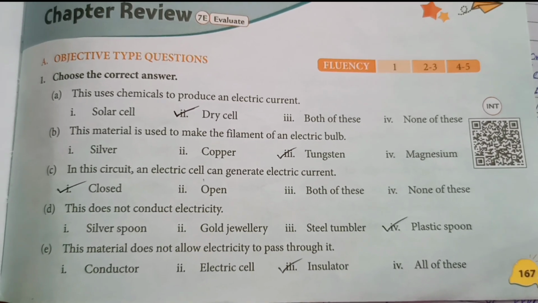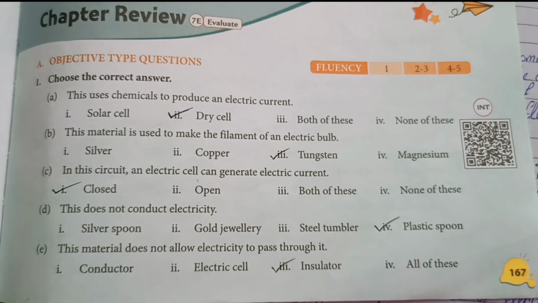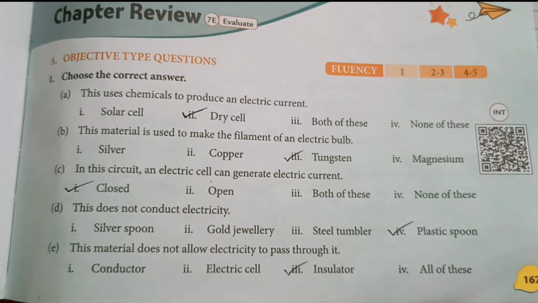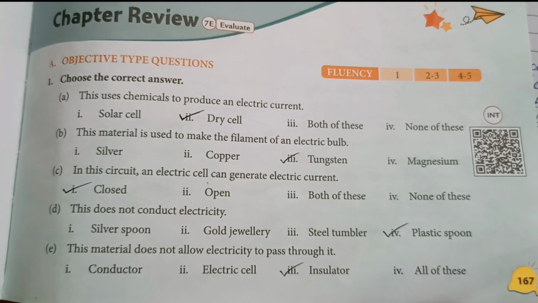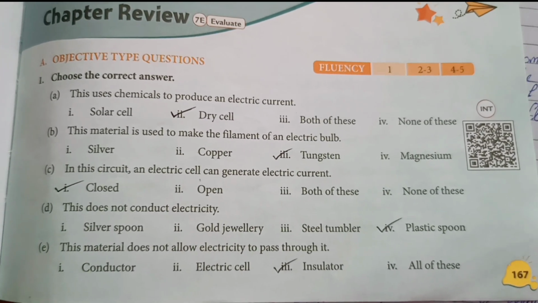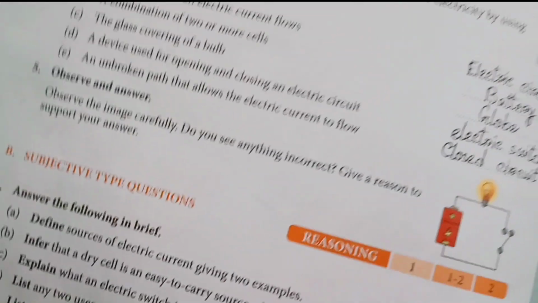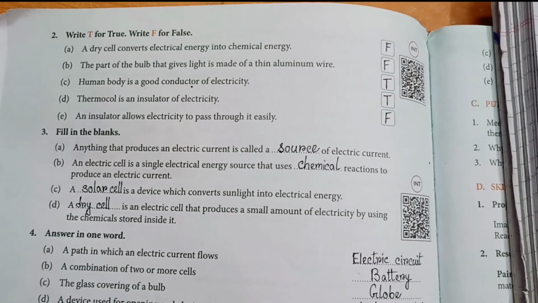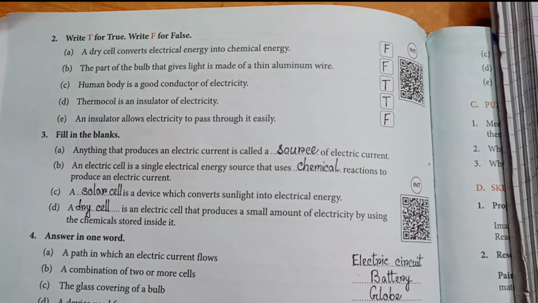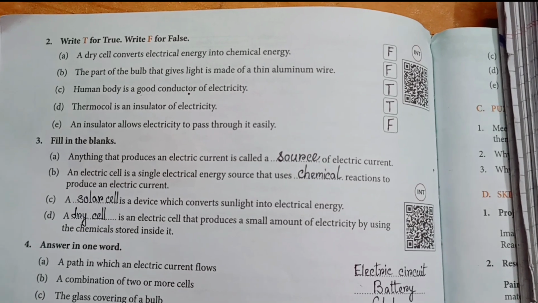Number D, this does not conduct electricity. Answer is number 4, plastic spoon. Number E, this material does not allow electricity to pass through it. Answer is number 3, insulator. Next, true or false? Number A, a dry cell converts electrical energy into chemical energy.